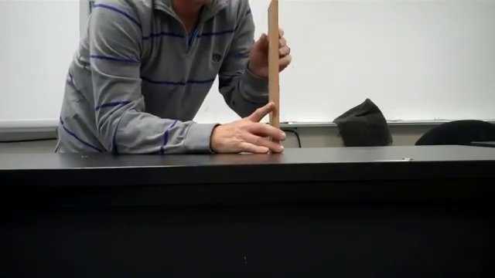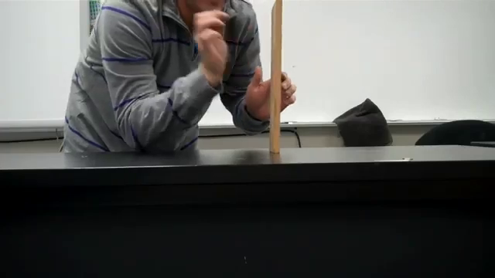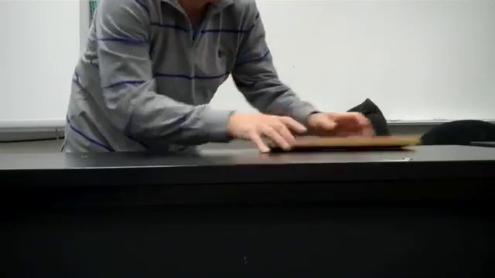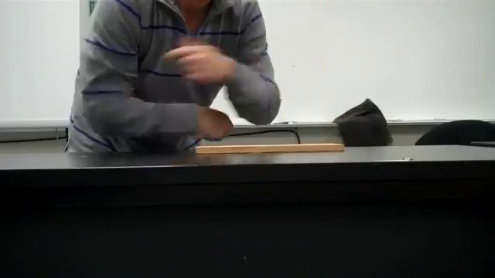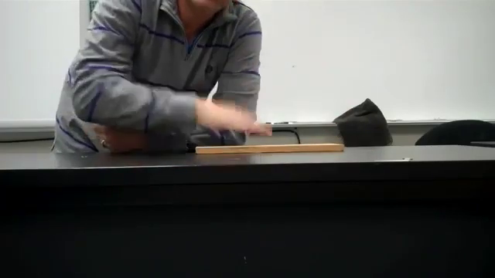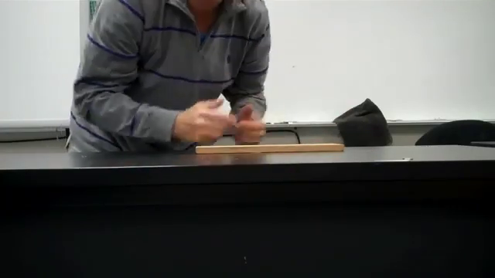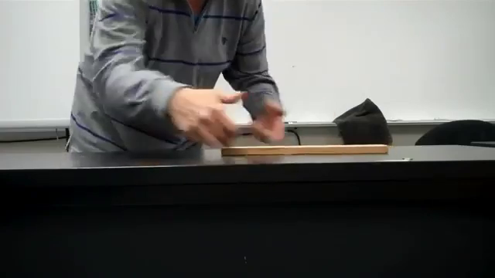Compared to this, just the slightest touch, and it tips over. Of course, if I put it this way, that's going to be the most stable of all. The center of gravity is very low, and the base is very large, and I can't tip that over.